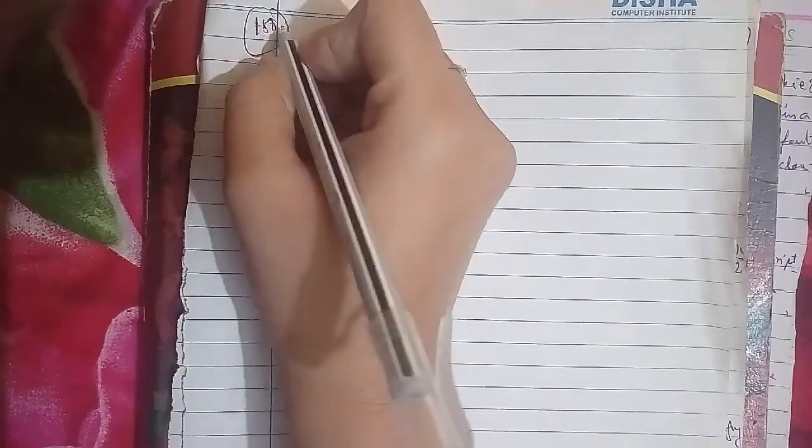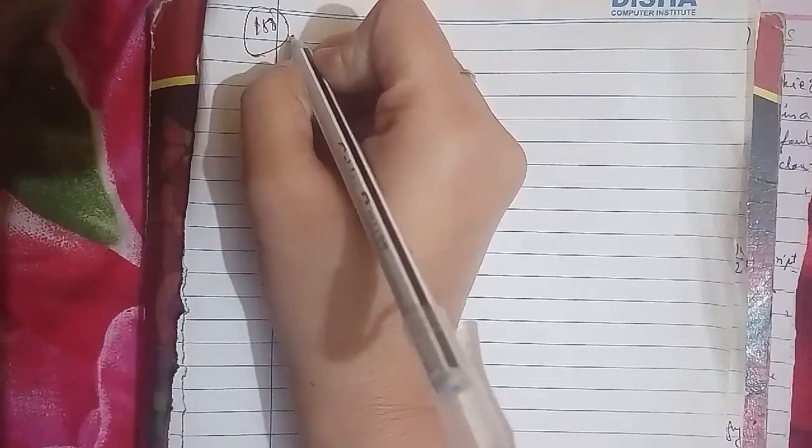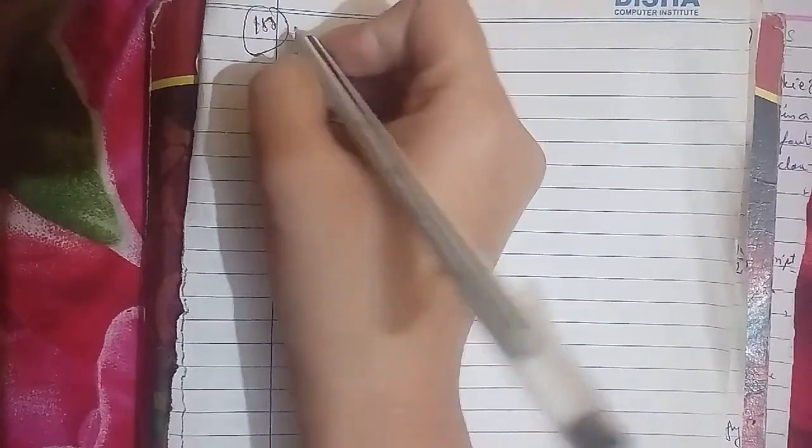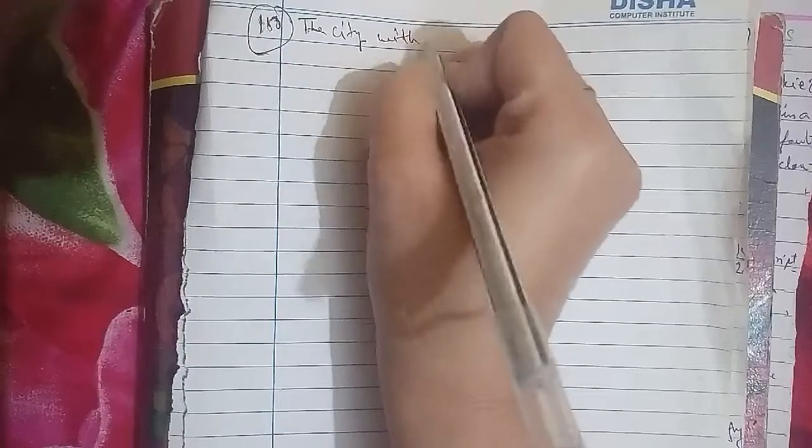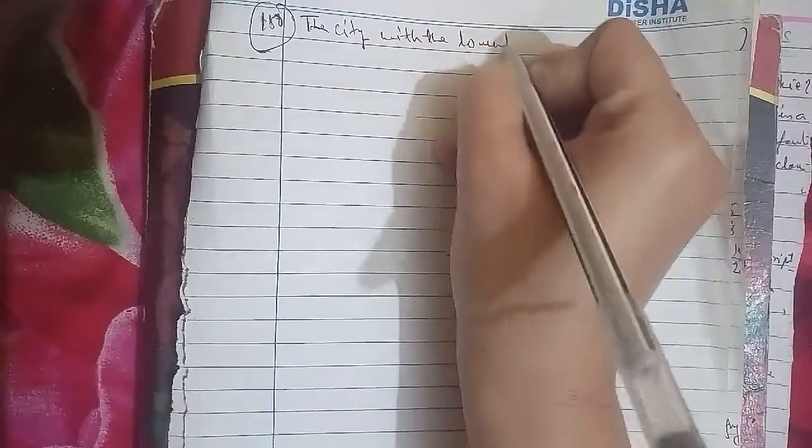The question is: the city with the lowest number of magazine readers is, and the options we have are P, Q, R, S and T.